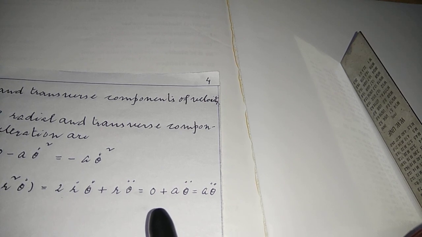Based on this, you'll get the problems also. In my next class, I'll give you some more results, and after that maybe we can come to some problems where we can take the help of these expressions. So hope it is clear.